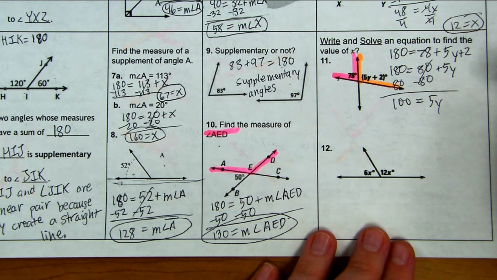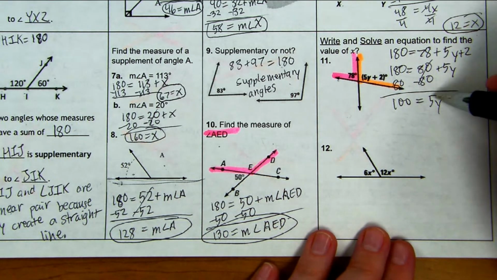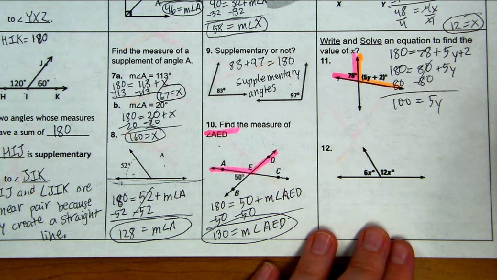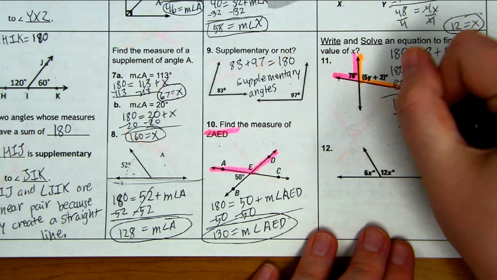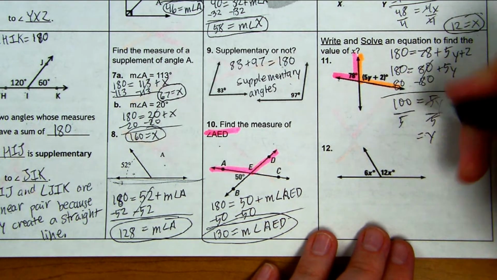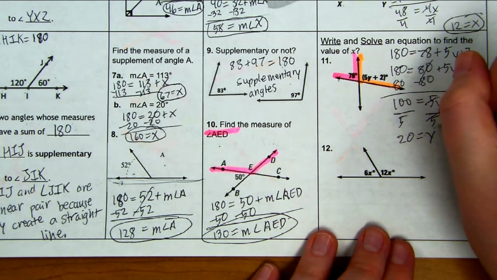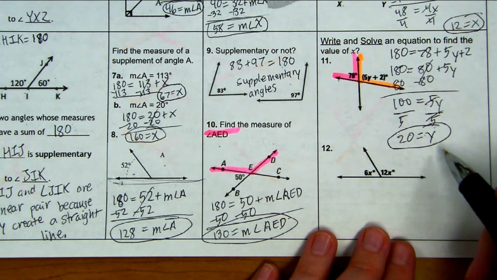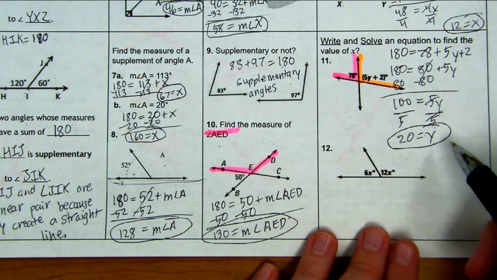Lastly, to get y by itself, we need to remove the 5. 5 is being multiplied to y, so we can divide both sides by 5. 100 divided by 5 is 20. So we figured out that our variable here has to be 20 for this equation.